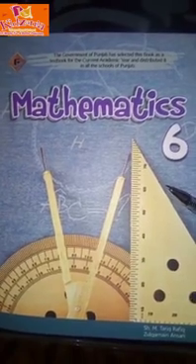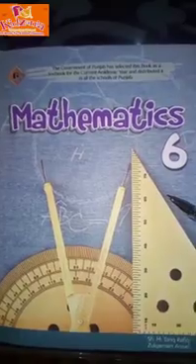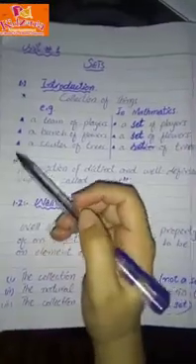This is the lecture for 6th class mathematics. Open your book page number 5. Today our topic is sets, unit number 1.